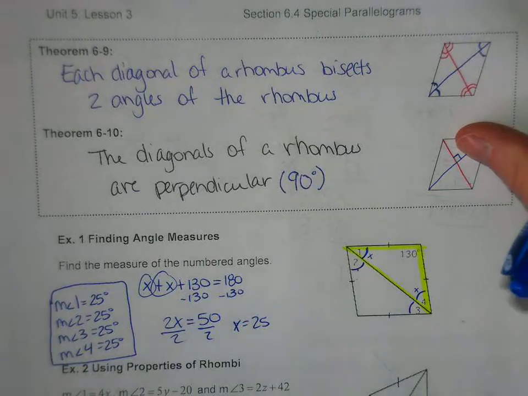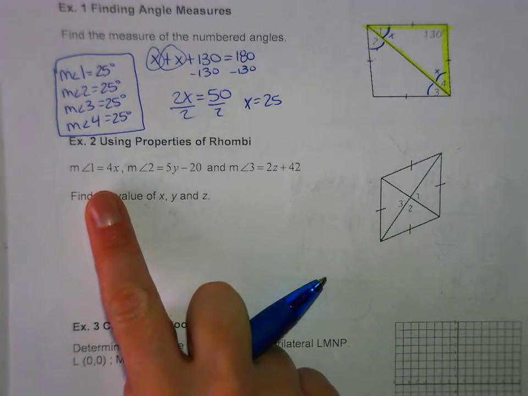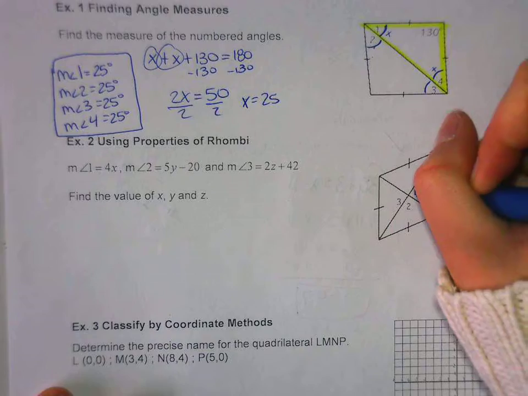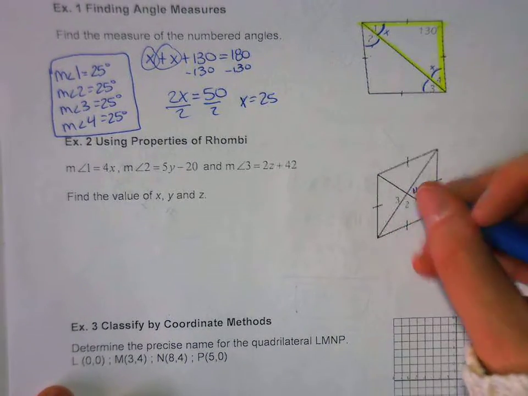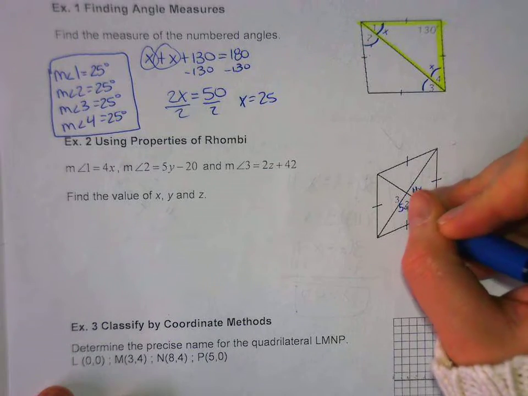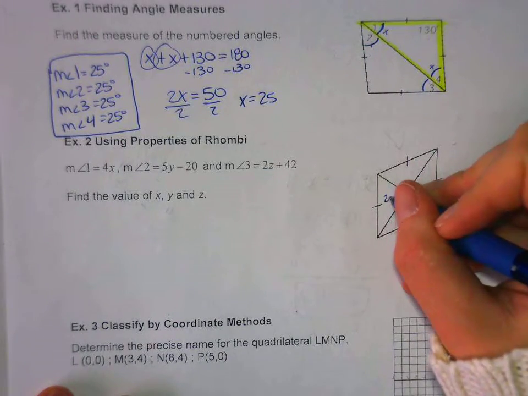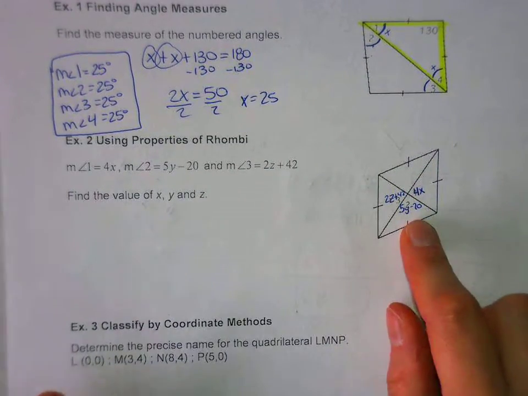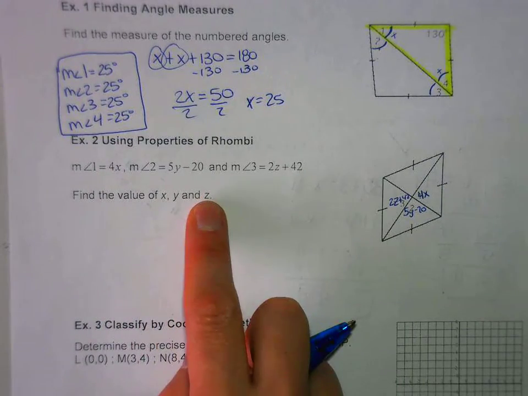Example 2 says, using properties of a rhombus, the measure of angle 1 is 4x. So this angle right here is 4x. The measure of angle 2 right in here is 5y minus 20. And the measure of angle 3 is 2z plus 42. So I know what all three of those stand for, what they equal. I want to find the value of x, y, and z.